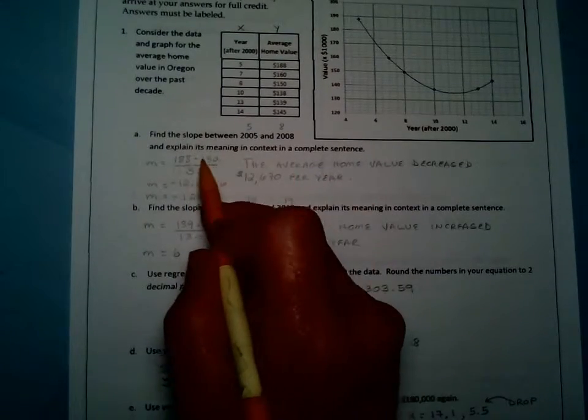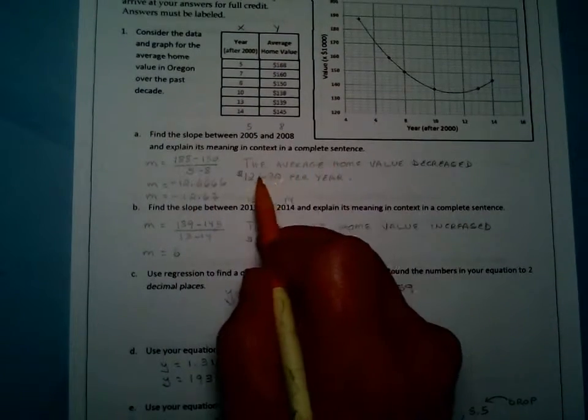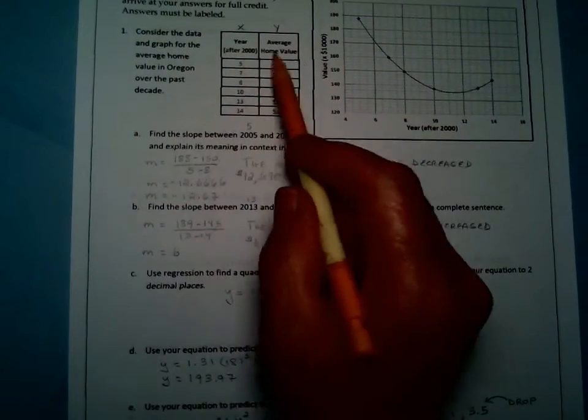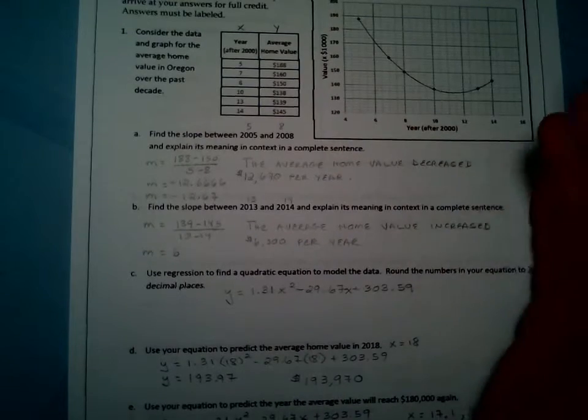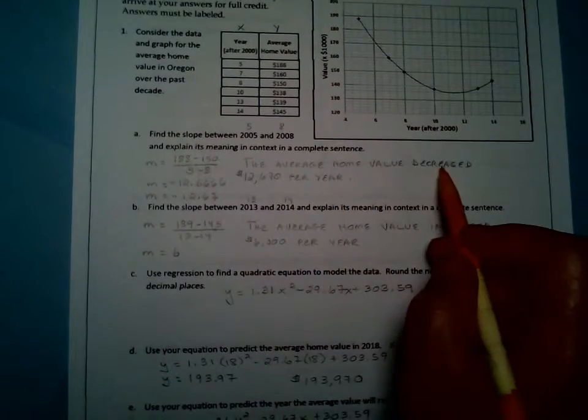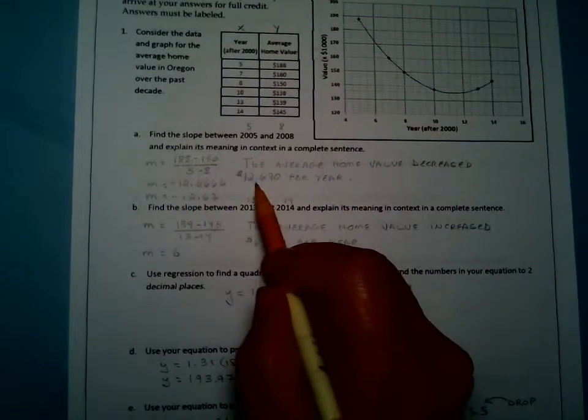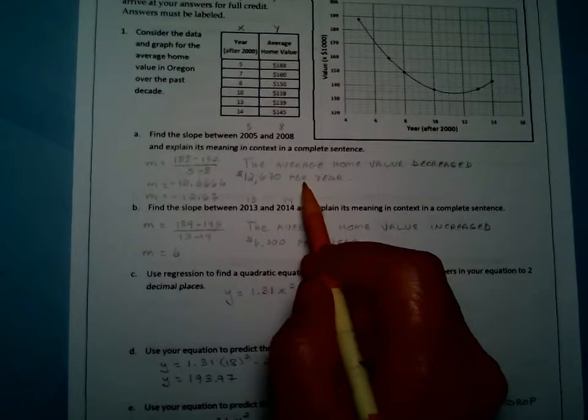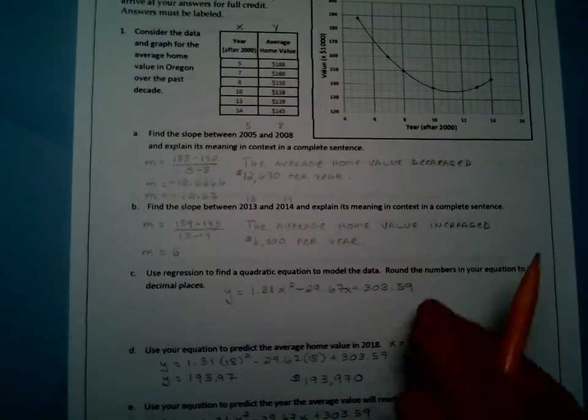And then they're asking for its meaning in a complete sentence. So I said, and we've got to work really hard at getting this down, make use of the information that they're talking about. The average home value decreased, because it was a negative, $12,670 per year, meaning for every year.